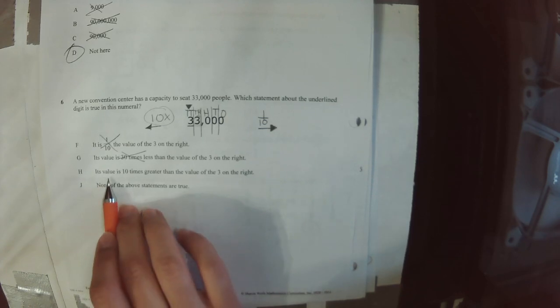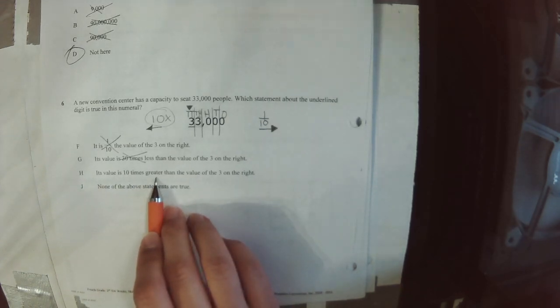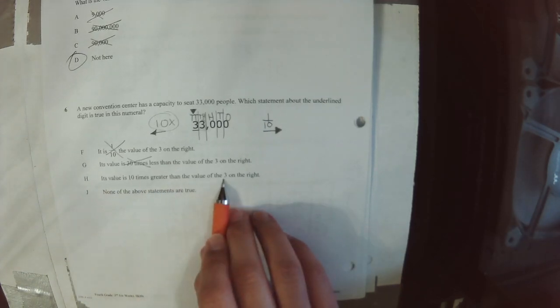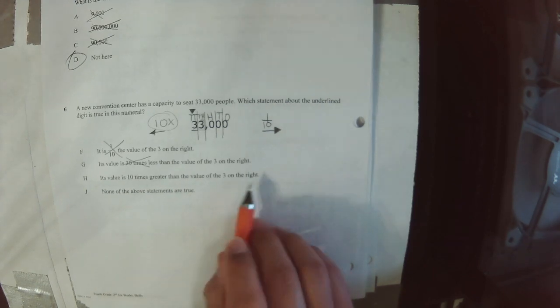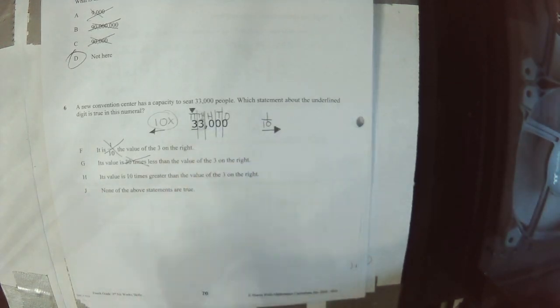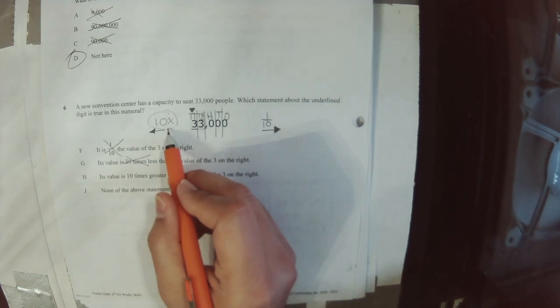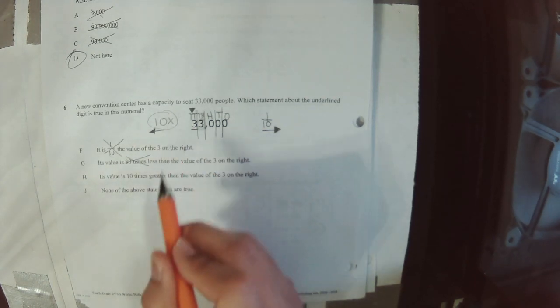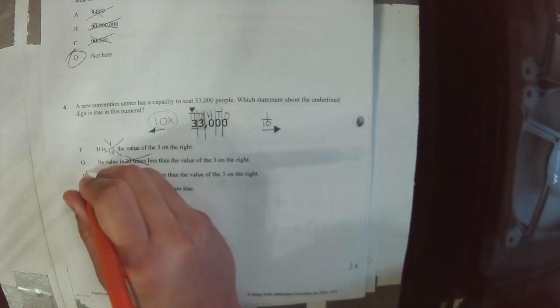Let's check answer choice H. Its value is 10 times greater than the value of the 3 on the right. Kylie, earlier you told me that it was bigger. We said we're looking for 10 times. Does this have 10 times? Yes. So my answer is H, because J says none of the above, but I did find one of them that's true.